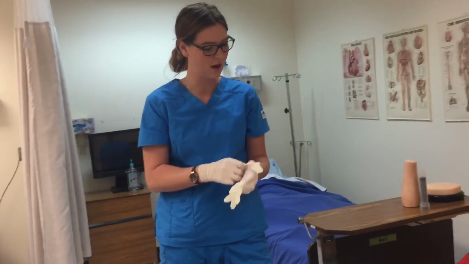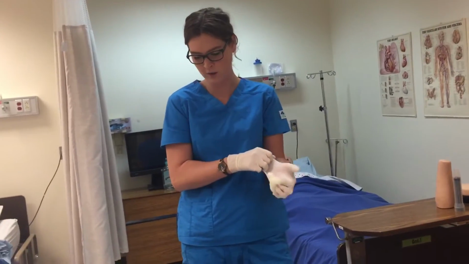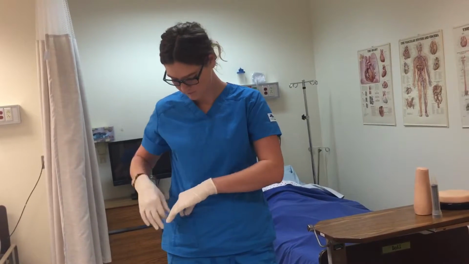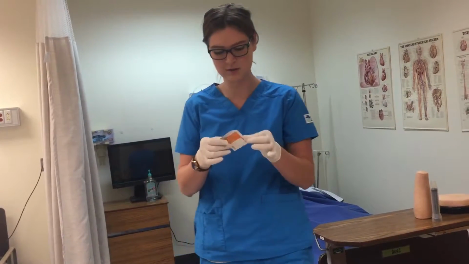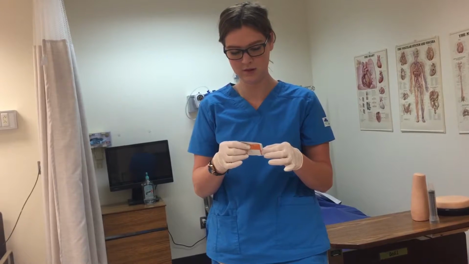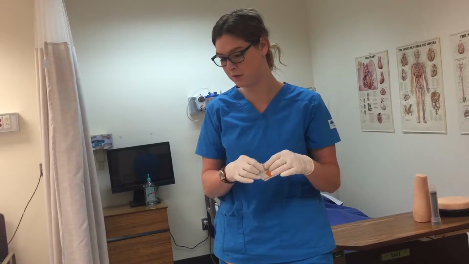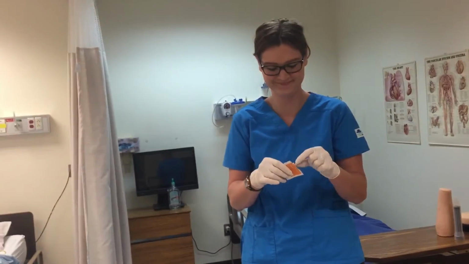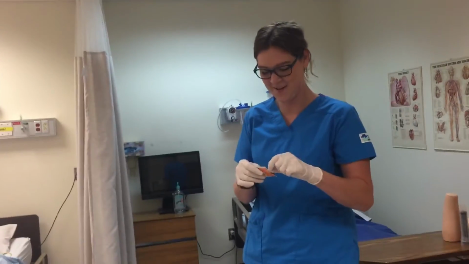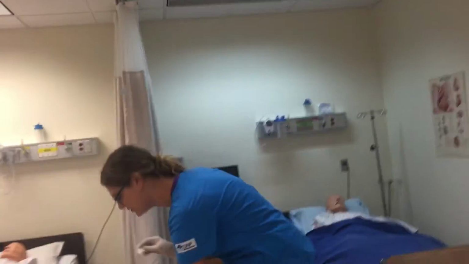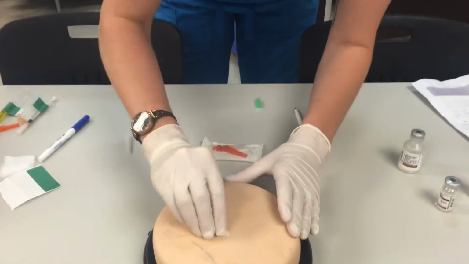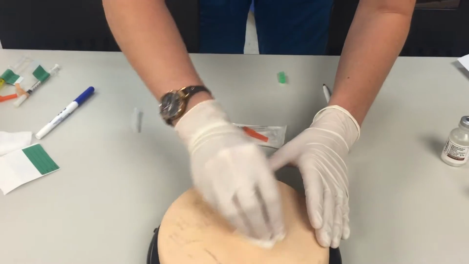So I've looked at my patient, I figured out where I'm going to put the injection. I took an alcohol swab with me, and for the record, I cleaned my hands before I put on my gloves. Okay, so now I'm going to clean my patient's skin. And I've found where I'm going to inject. I'm going to clean the area very thoroughly.